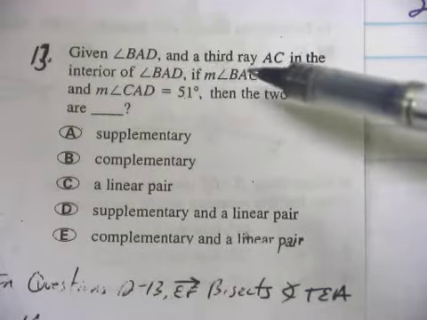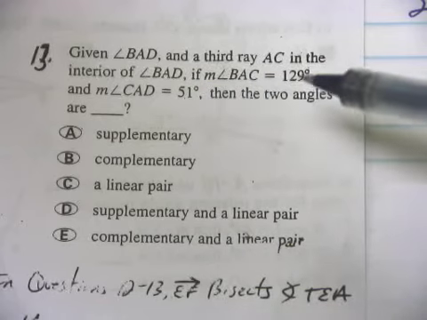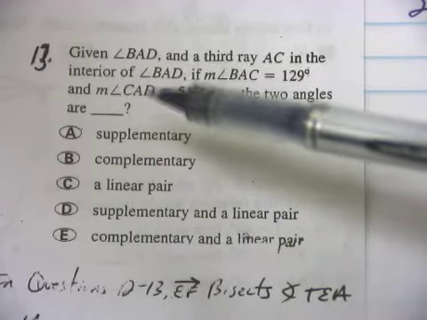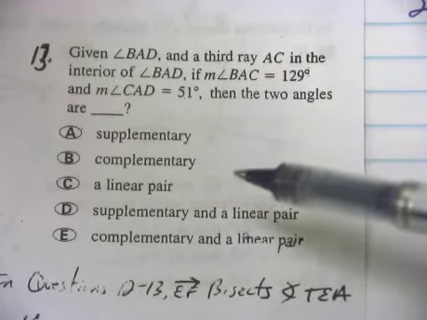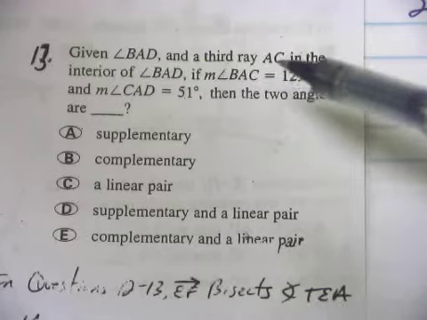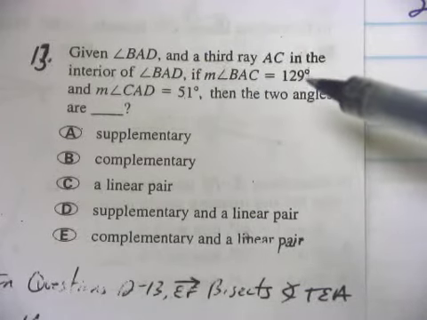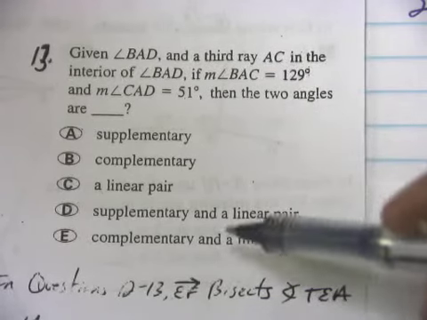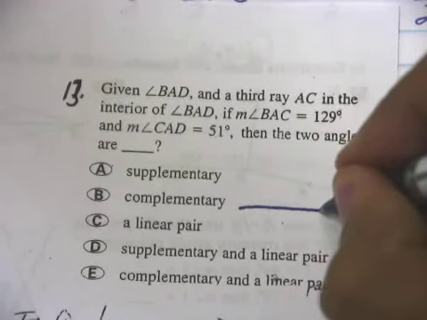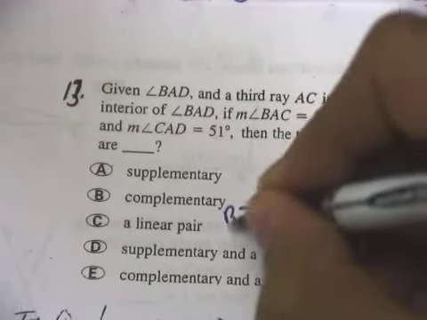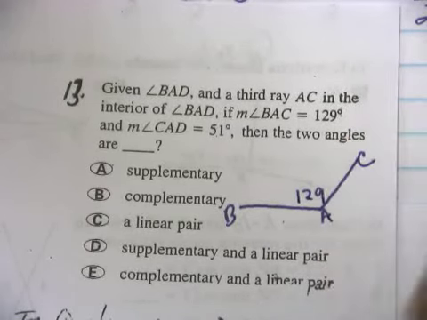Next question was question number 13. And 13 says the following. Given angle BAD and a third ray AC in the interior of angle BAD, if the measure of angle BAC is 129 and the measure of angle CAD is 51, then the two angles are, well, you know what? Let's draw these angles. I have angle BAD and I have a third ray in the middle. And they tell me that angle BAC is 129. Well, I know 129 is a pretty big angle. So let me draw that here.